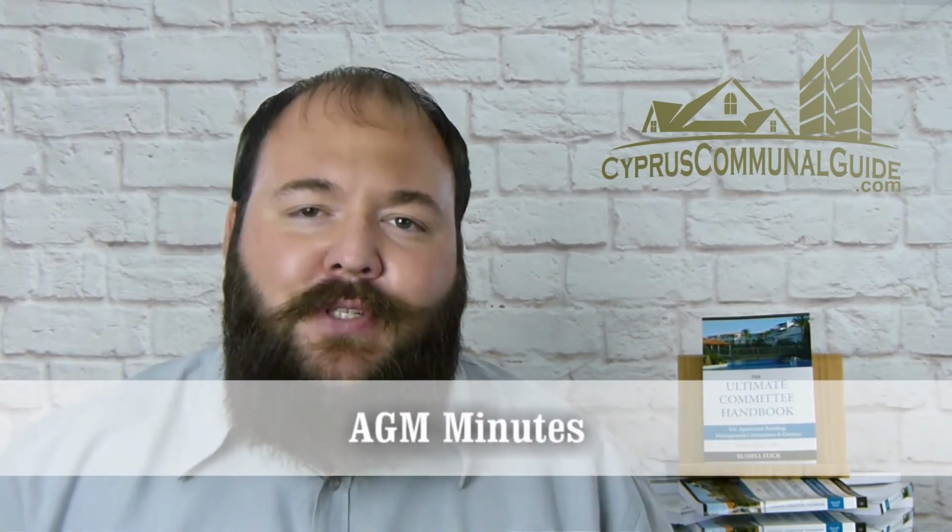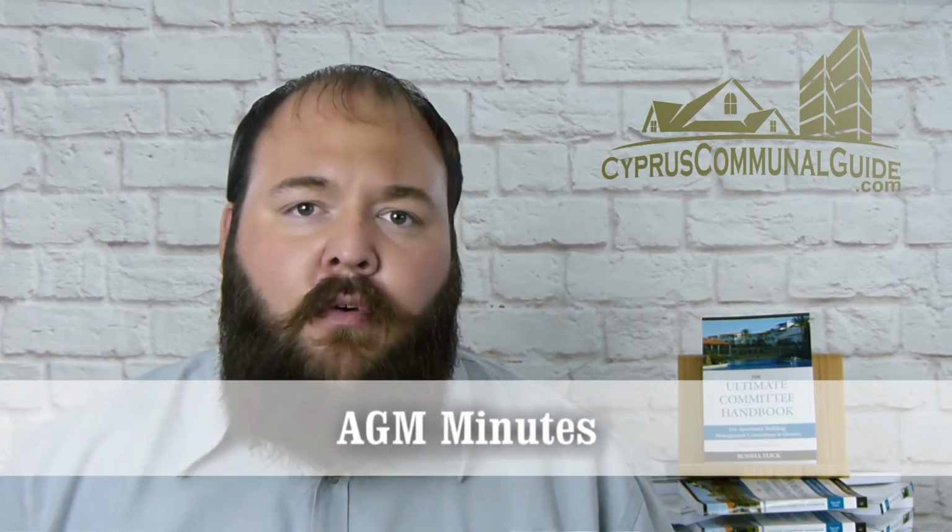The most important step of an AGM is not getting quorum, voting in the committee, or presenting the budget. The most important part of the AGM is how you record the AGM. The record of the meeting is called the minutes. Even if you do everything correctly, if you don't have a detailed set of minutes to prove this, you may as well not have had the meeting at all.